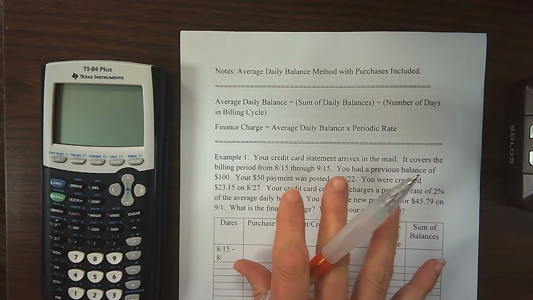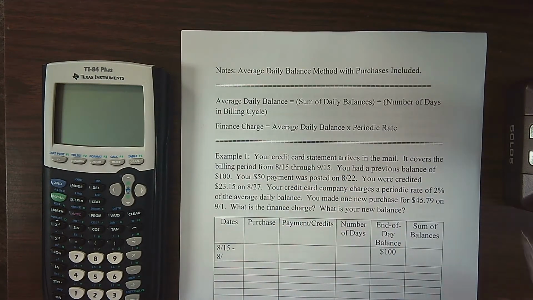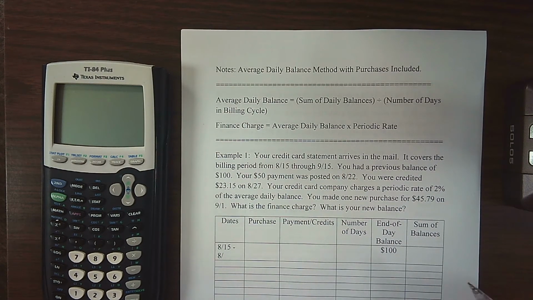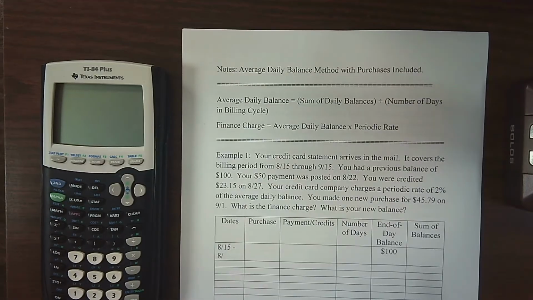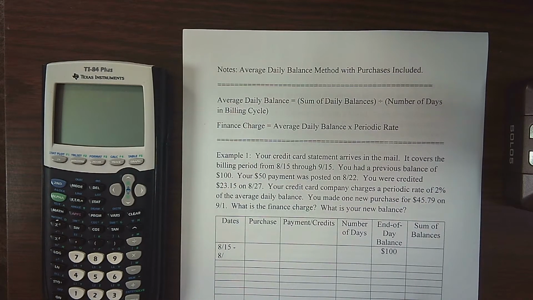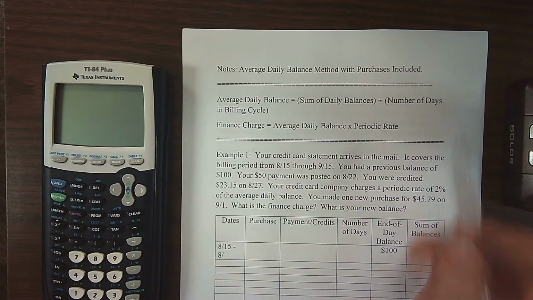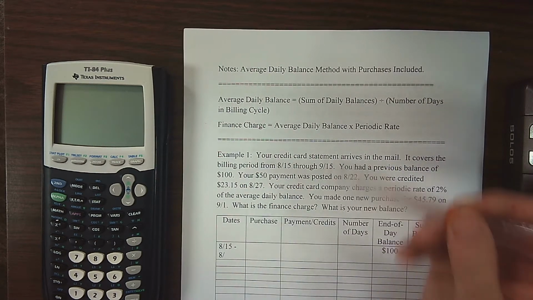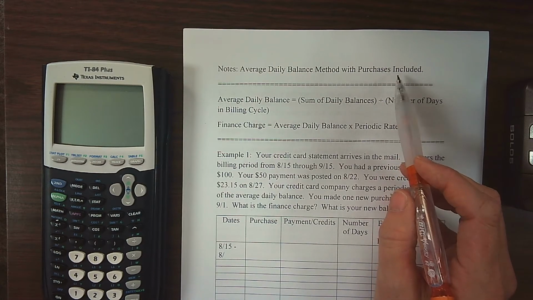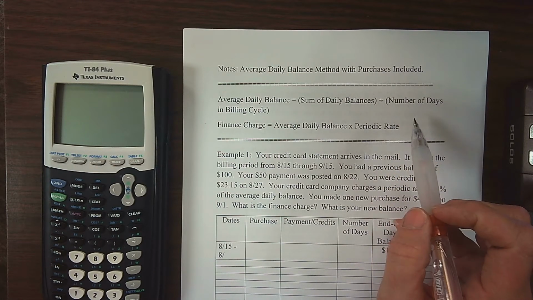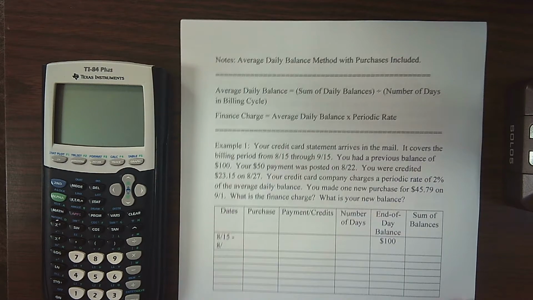You might watch this particular lecture and say, wow, that looks just like the last lecture that we were considering on average daily balance, but without purchases included. Very, very similar. The only thing that's going to change in this presentation is that along the way, as I'm looking at my daily balance, I will change those balances when a purchase occurs. So I'm going to dig right in and we're going to take a look at a couple of examples together.